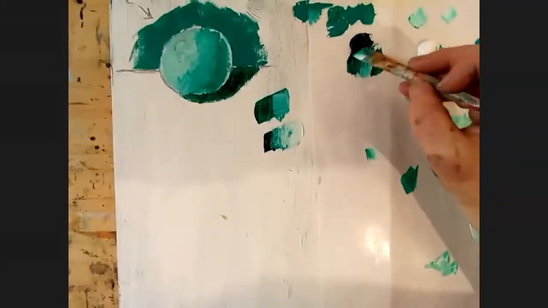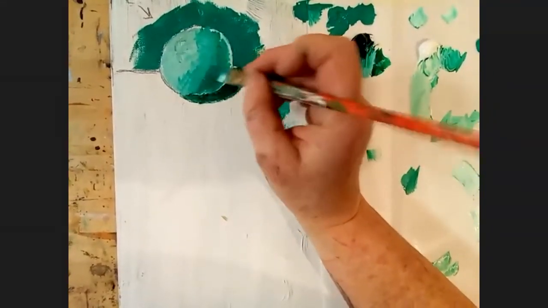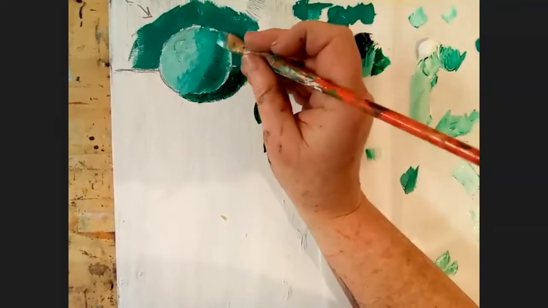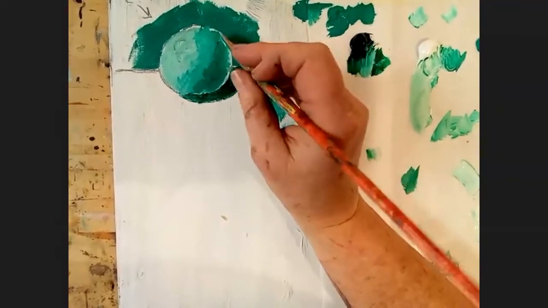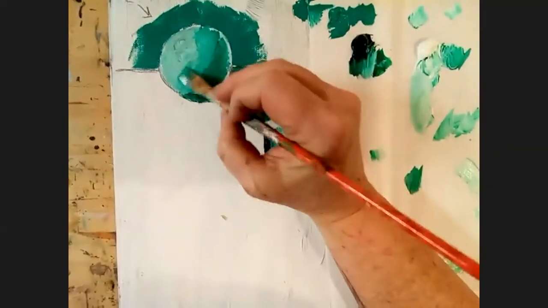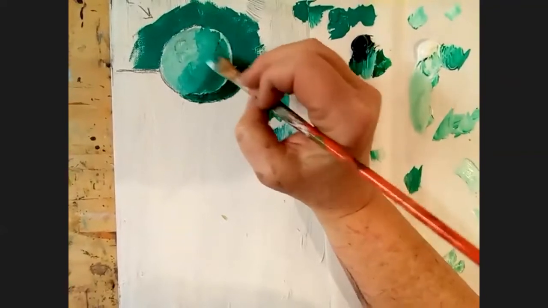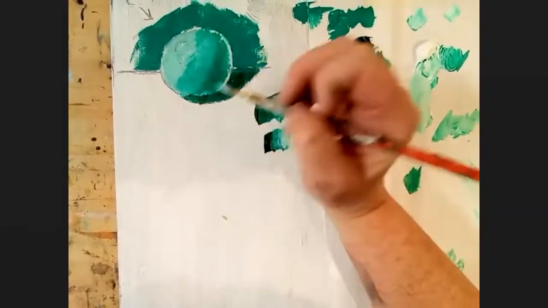So you'll find yourself going back and forth a lot to try and get, right? This is a little too hard. So now I'm going to be coming in here. I'm trying to soften it. You'll find you'll soften one edge and then you're like, darn it. Now I have to go to the other side.